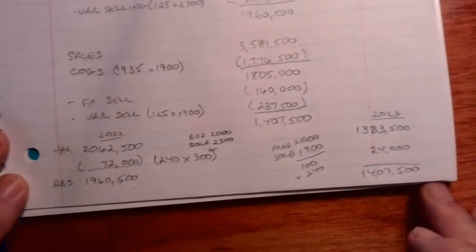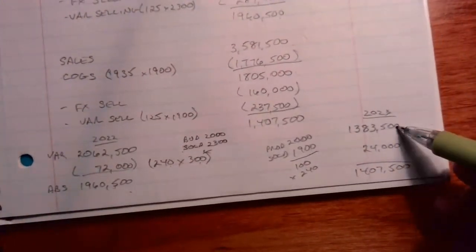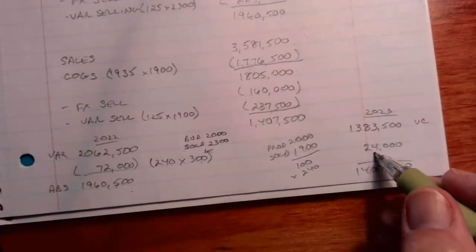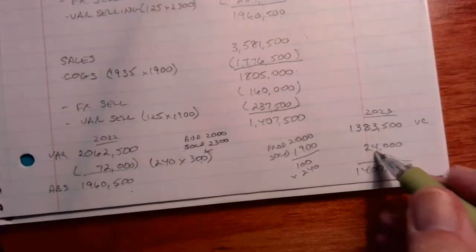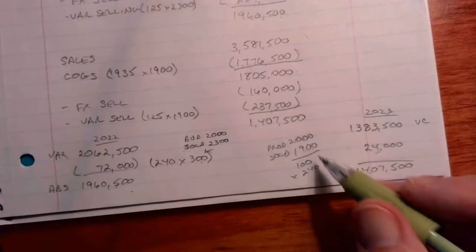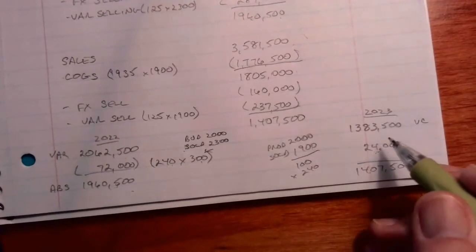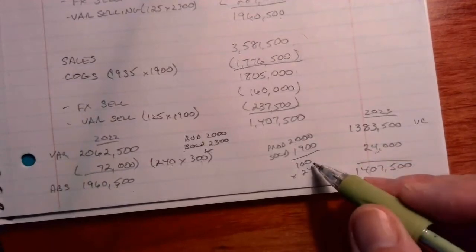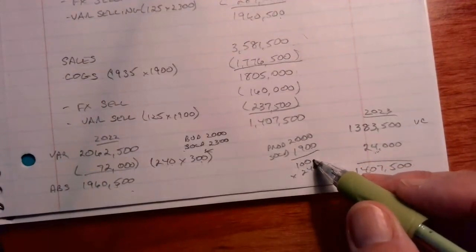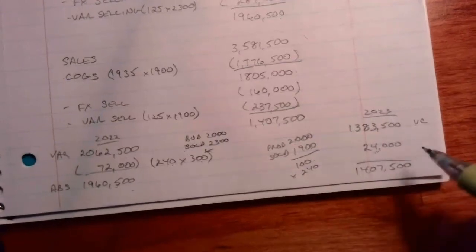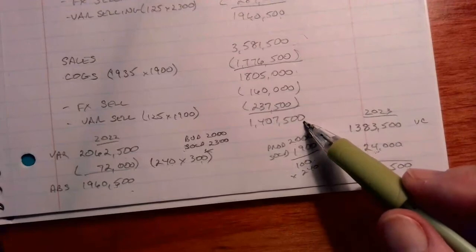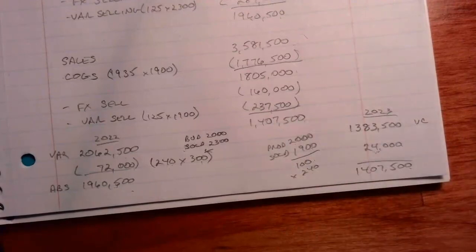So now for reconciliation here, I've got $13,835 as my variable costing income, and we've got fixed overhead sitting in inventory. We produced 2,000 and sold 1,900, so we've got 100 units. They're at $240 apiece, so that's $24,000, and that reconciles to our absorption costing income.